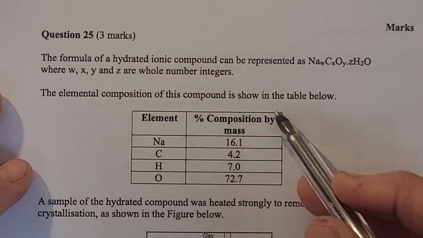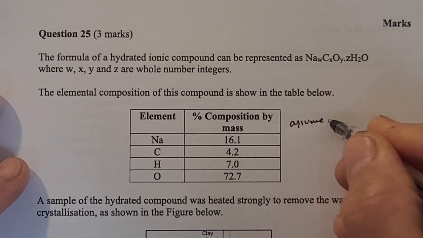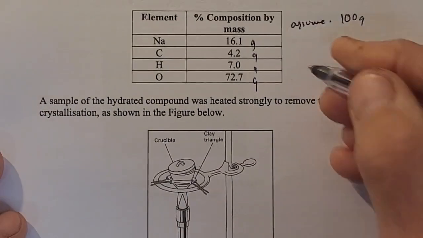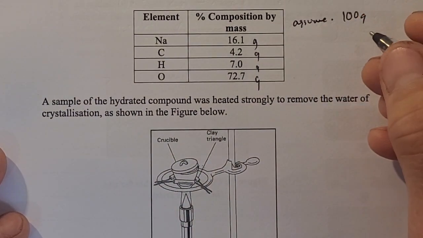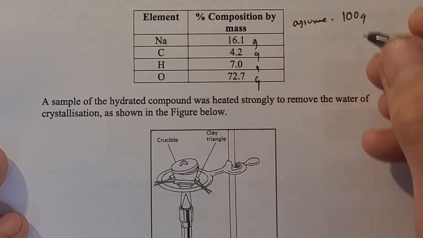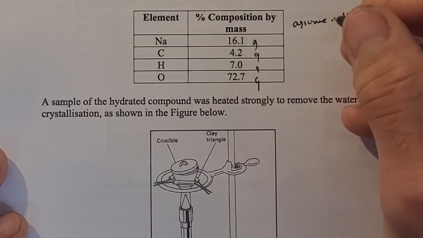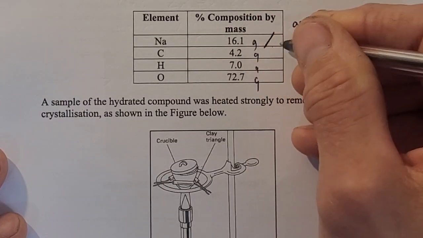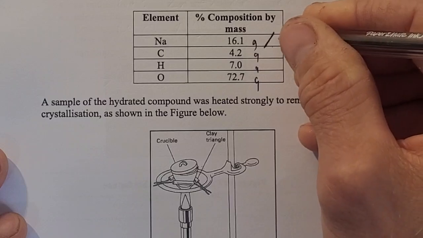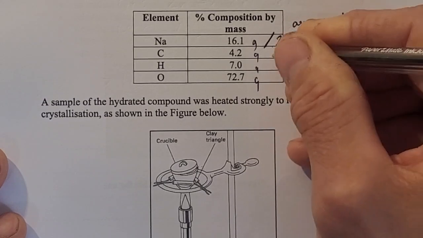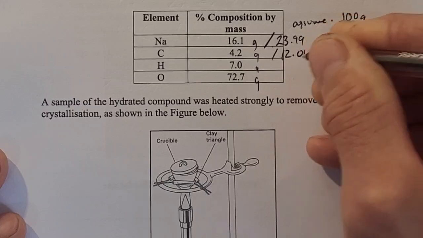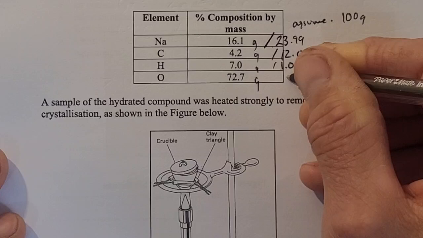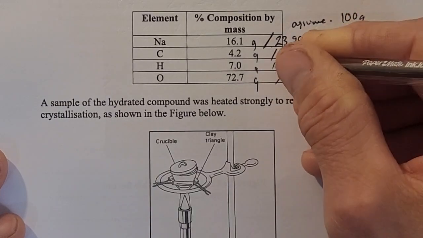Start off, they give you the percentage. Let's assume this is 100 grams. So this changes it to grams. And now we just have to find out the moles of all this. They don't give you a lot of working out space here, but let's just divide it by 23.99, divided by 12.01, divided by 1.01, and divided by 16.